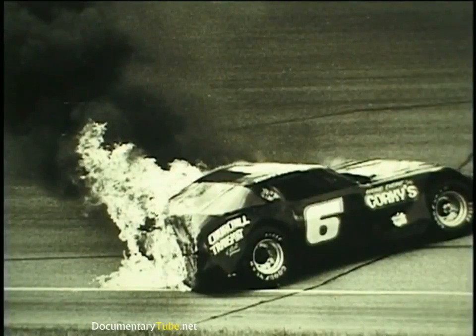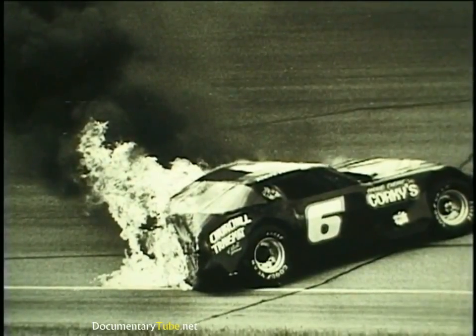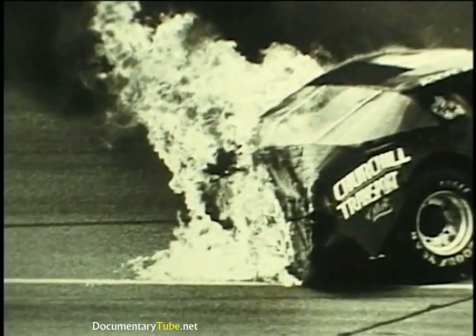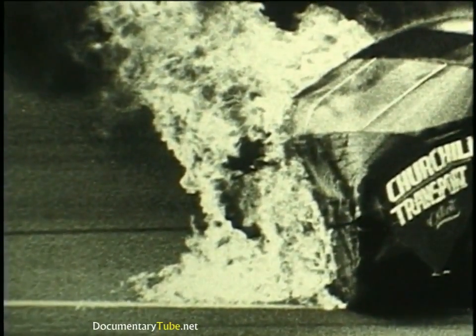Here's a good example. This is Corky's race car. As you can see, he's had a problem here. He's hit the wall, he's got a fireball going, the car is spun and come to a stop, and it's on fire. If you look real close right here, you can see a dark shadow. That's Corky himself coming out of the burning car.